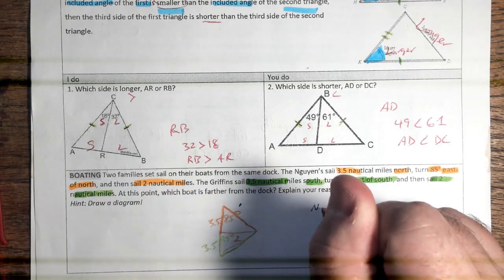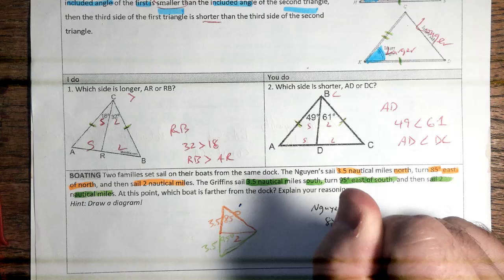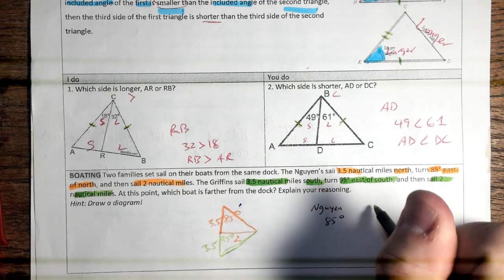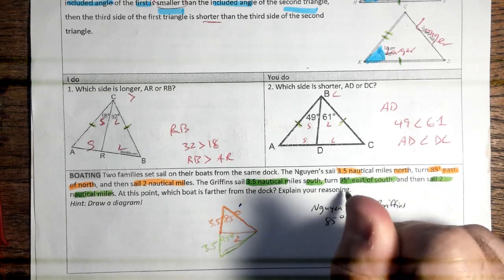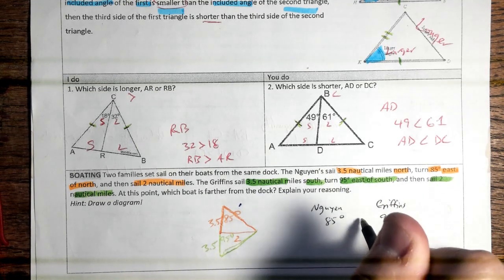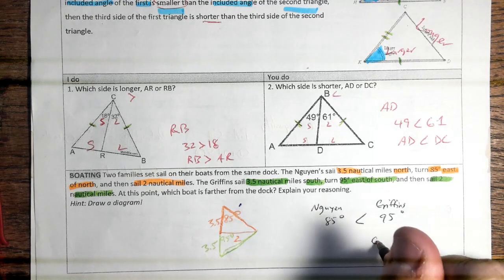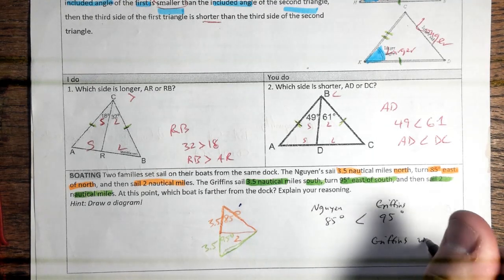The winds had 85, and then the griffins had 95. Okay, so 95 is greater than 85. So that means the griffins were farther away.